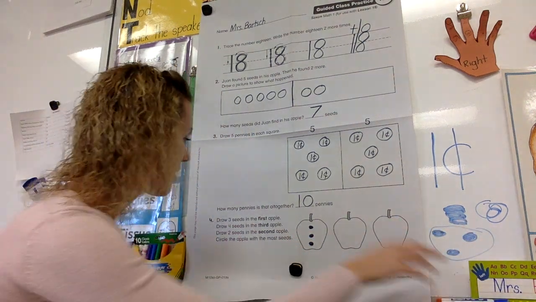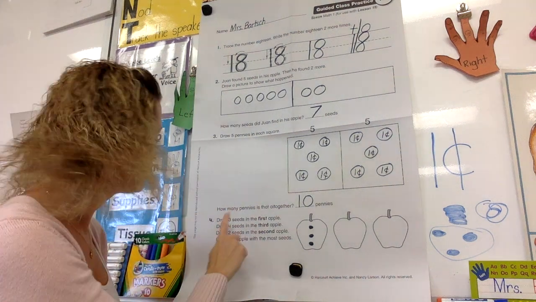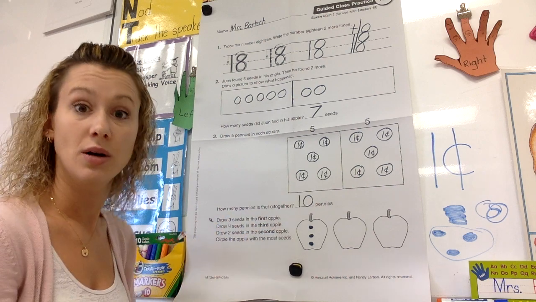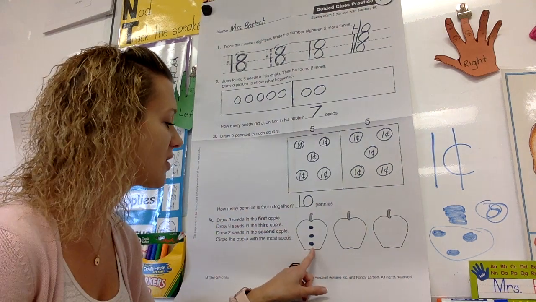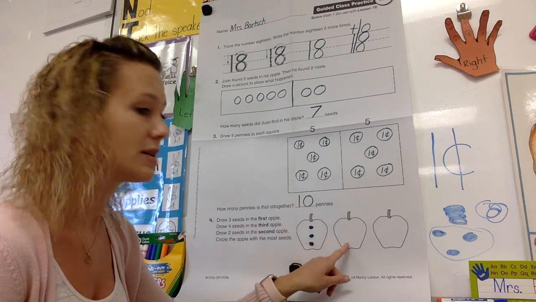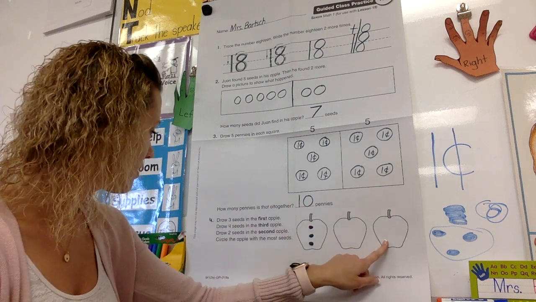All right, my loves, your pencil is still parked. It says, draw 4 seeds in the third apple. We need to find third. If this one was first, count with me. We need to find third. Ready? Go. First, second, third.